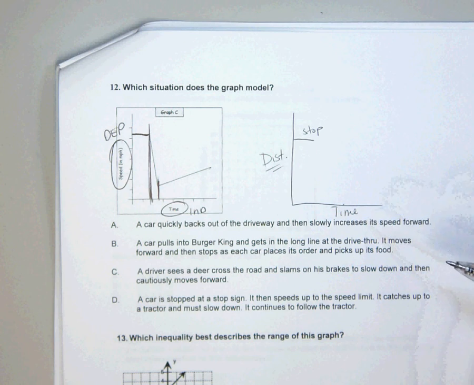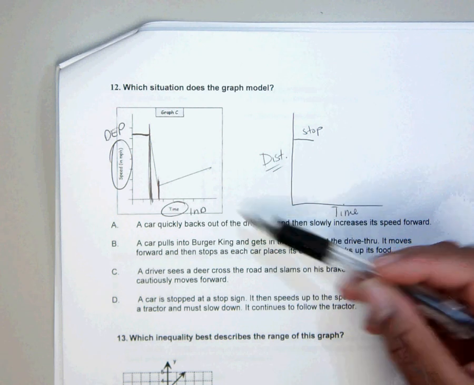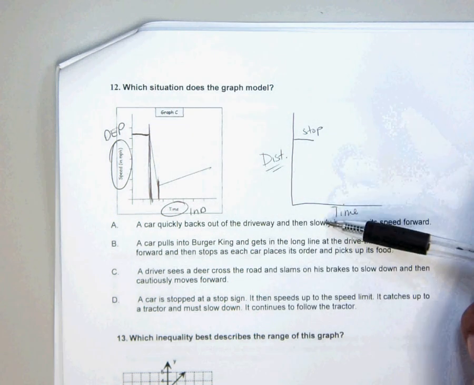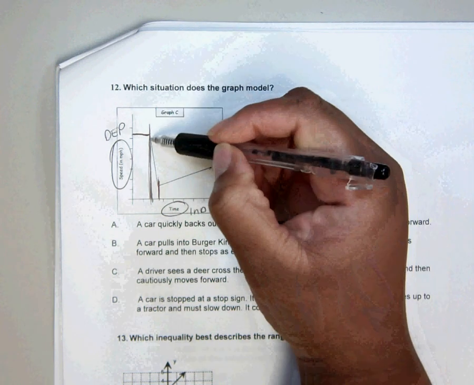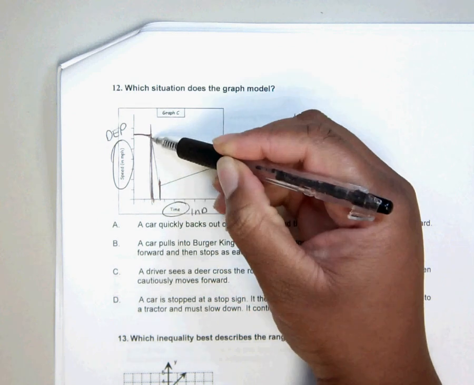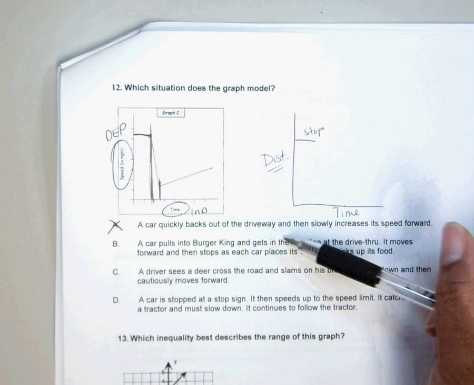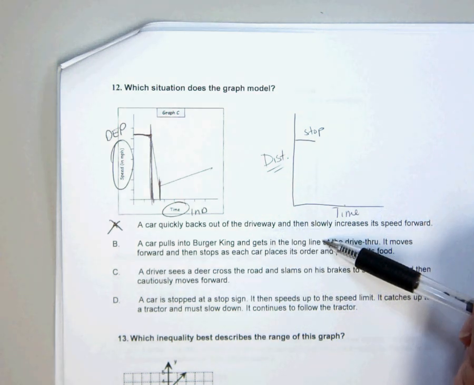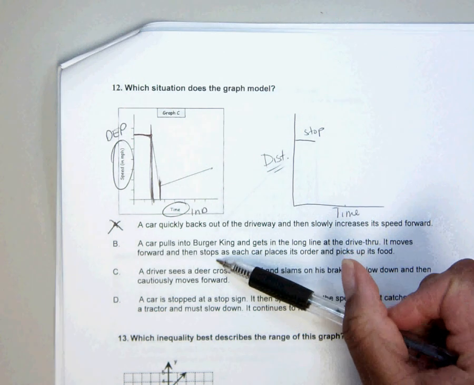So letter A. A car quickly backs out of the driveway and then slowly increases. What do you think? Well, if you back out of a driveway, could you be going the same speed? Yes. And then slowly increases. Did it say anything about the speed dropping really quick? Because see, that's not a lot of time, so the speed had to drop, so no. Car pulls into Burger King and gets in a long line. Okay, that could be constant speed. And it moves forward and then stops.